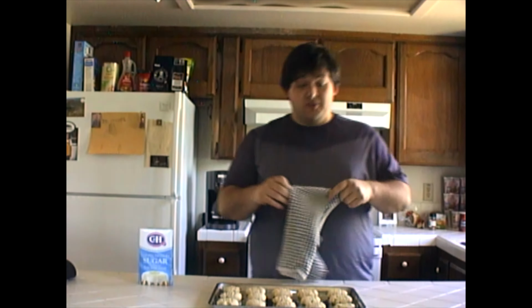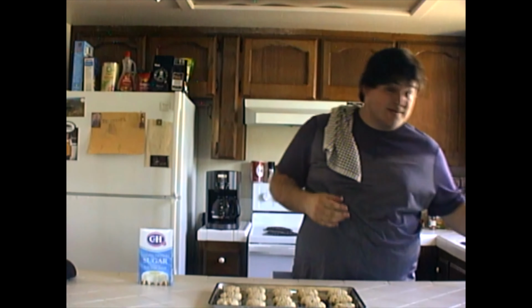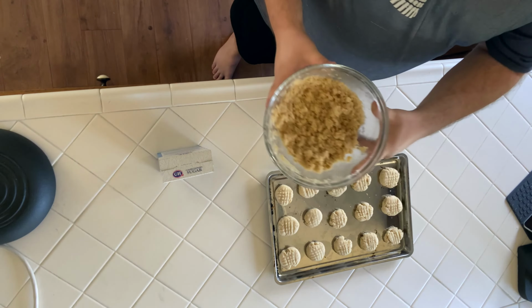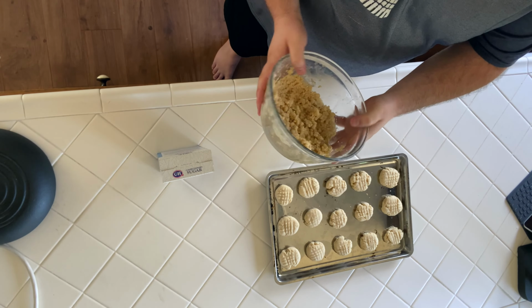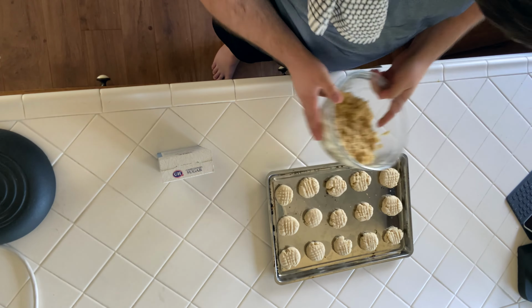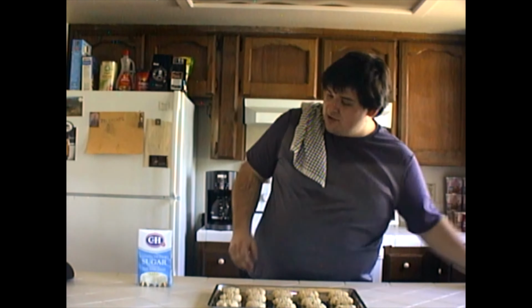Now, the one thing that I do want to note is that this batch of dough, I still got quite a bit left actually. This batch of dough will probably make at least 2 more trays of these cookies here, so that's up to you if you'd like to do that.